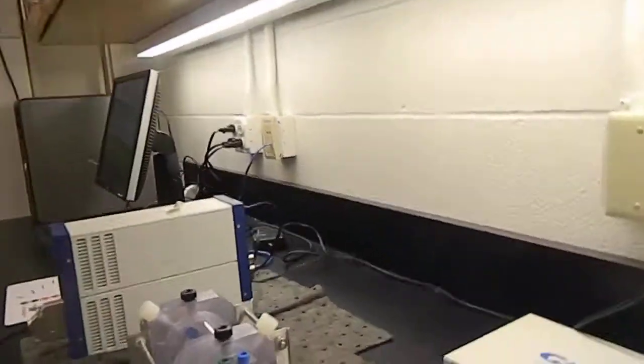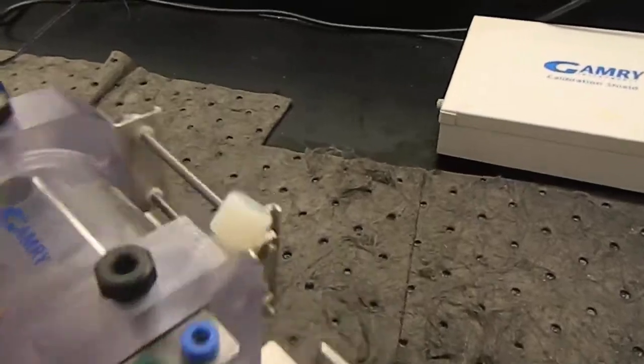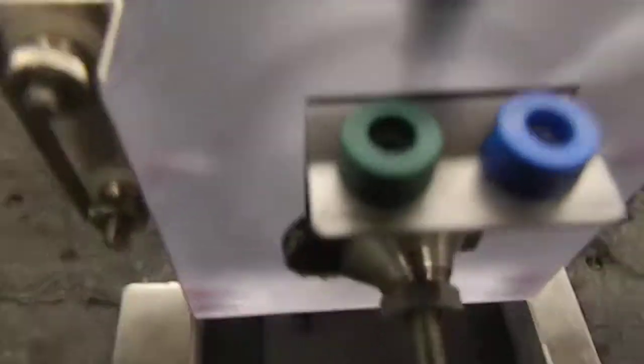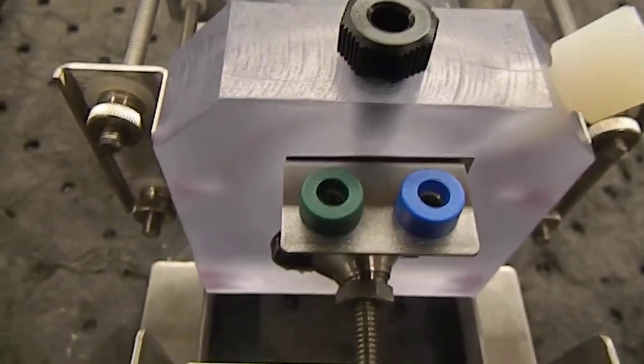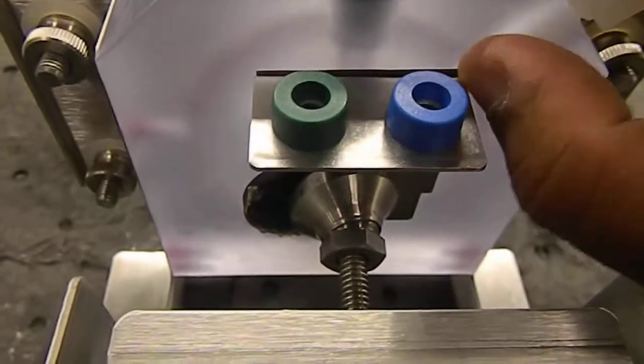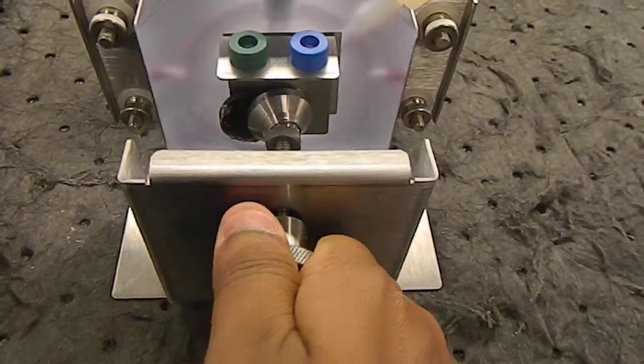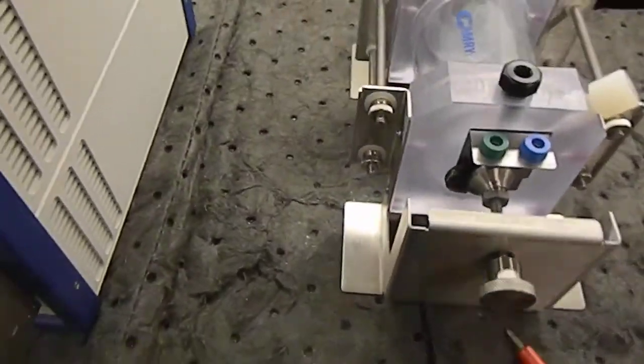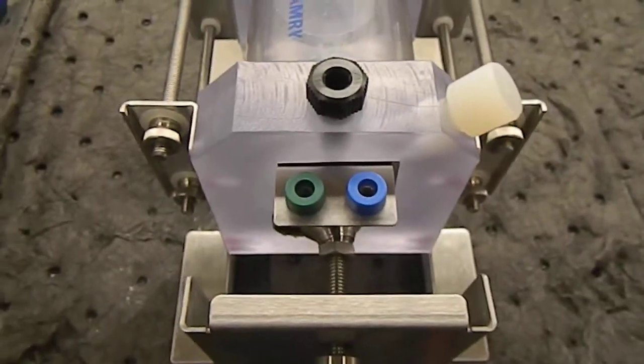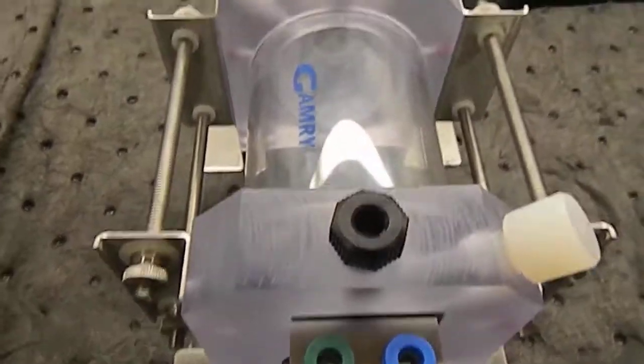So we see the metal has been set here, and you can screw it a little bit more. So the metal piece is set.